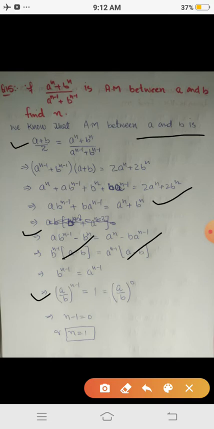Now anything raised power 0 is 1, so we can write this as a by b raised power 0. When bases are same, the powers must be equal, hence n minus 1 equals 0, or n equals 1. So this means that if a raised n plus b raised n upon a raised n minus 1 plus b raised n minus 1 is the arithmetic mean between two numbers a and b, then n equals 1.